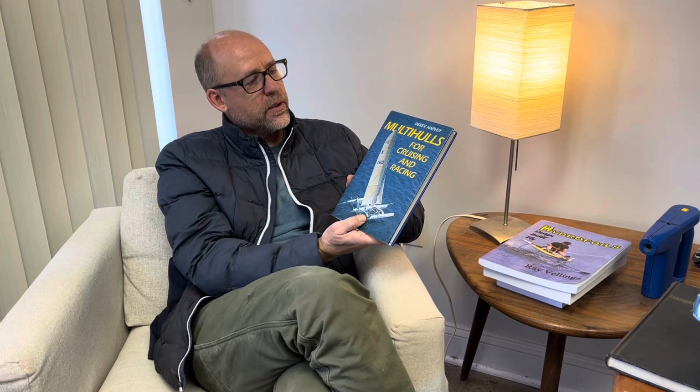Okay, so here's another good book, Multihulls for Cruising and Racing by Derek Harvey. It doesn't have a lot of science in it, equations and stuff, but it does have very good explanations.